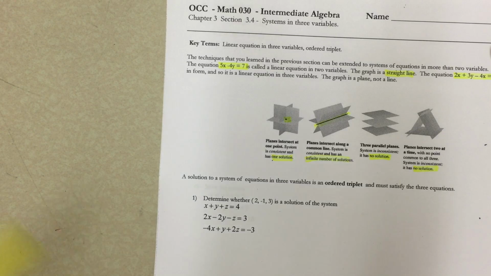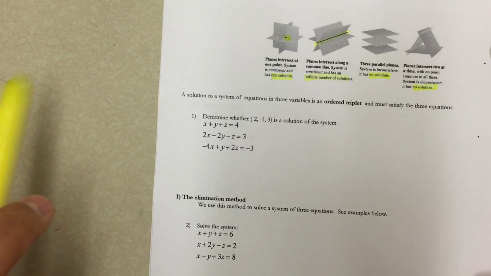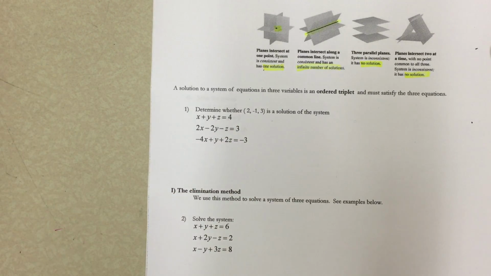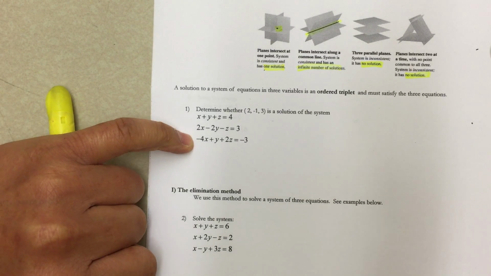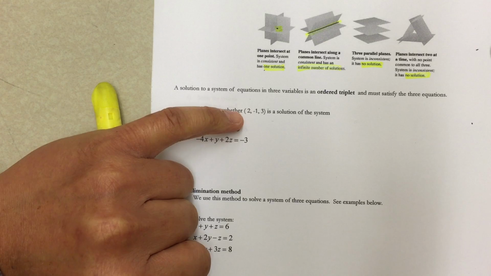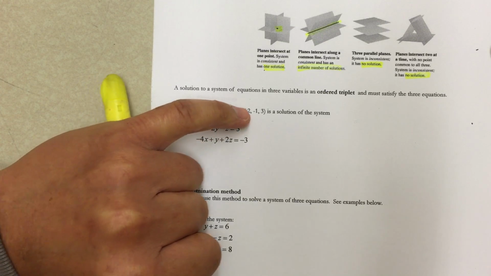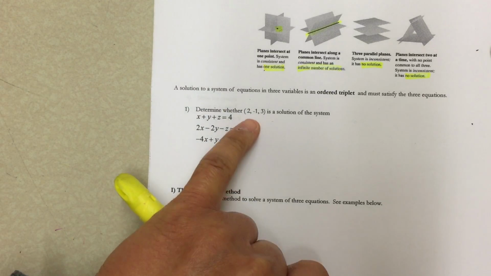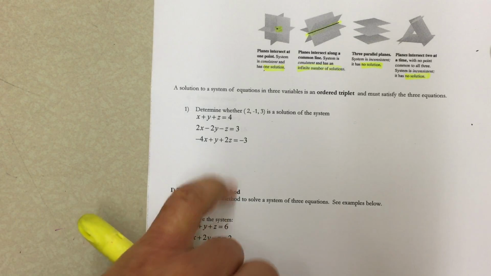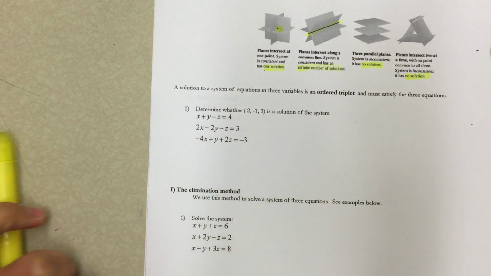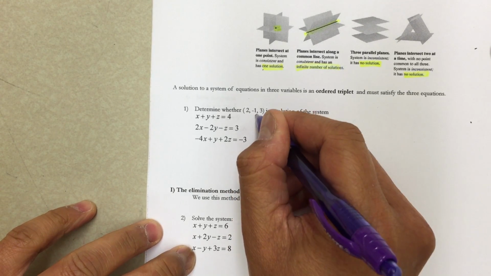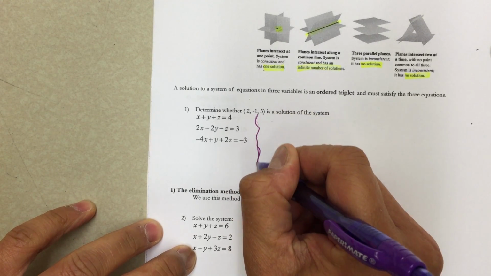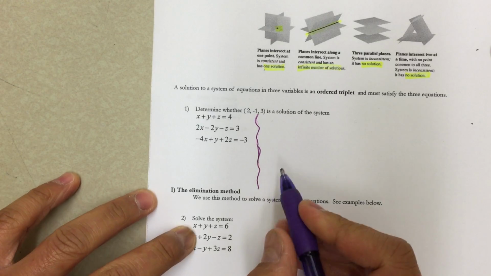So the first thing we're going to do is I'm going to give you a solution, which is a point where the 3 equations are actually true, and then I'm going to show you how to plug them in and check to see if that is really a solution. So determine if that's a solution to the system. We take each of these equations, plug in the values and see whether or not it's true.